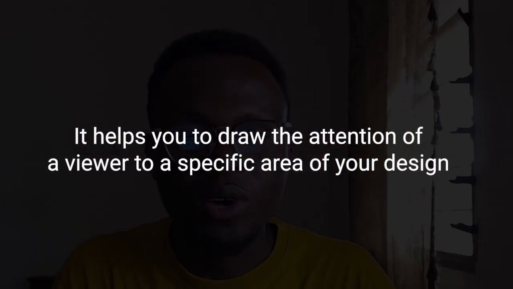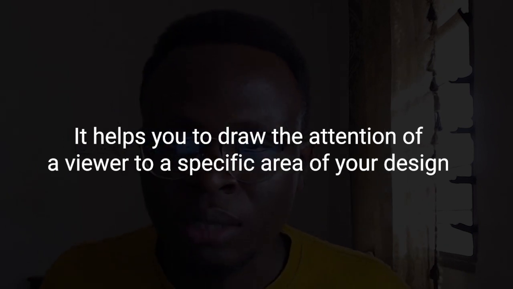So this is the thing. Emphasis is very important in every single design because it helps you to draw the attention of your viewer to a specific area of your design you want them to take a look at.